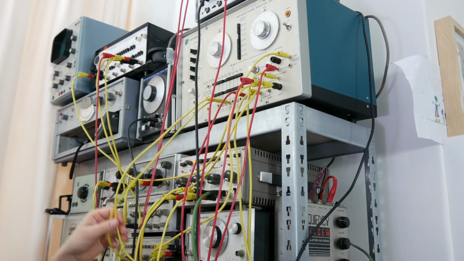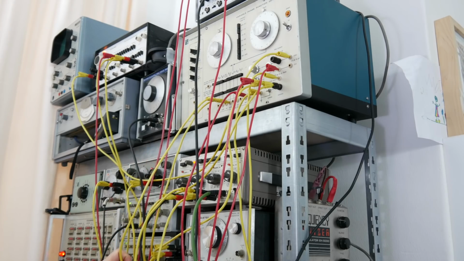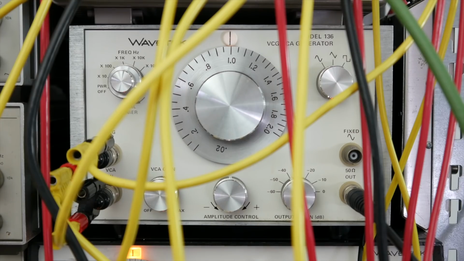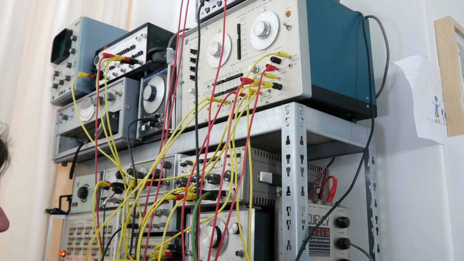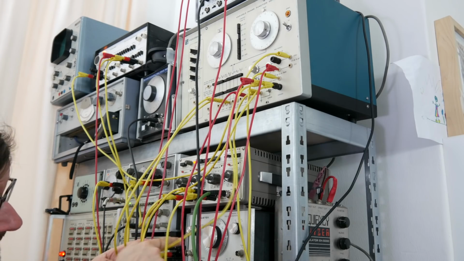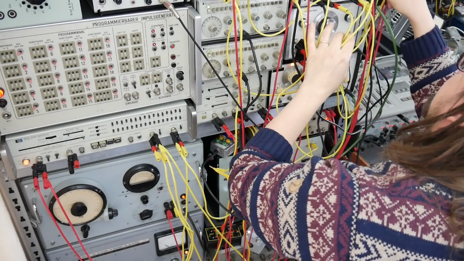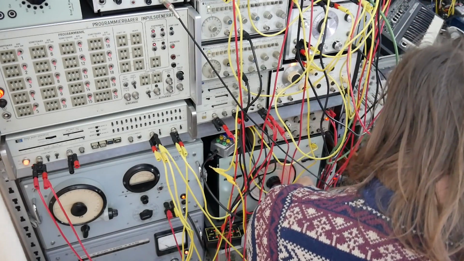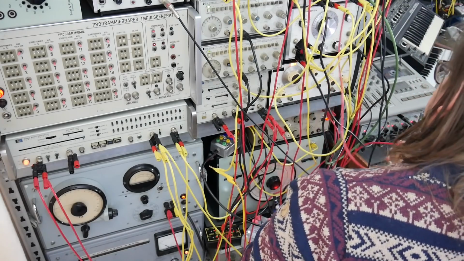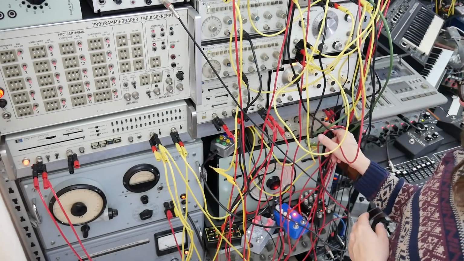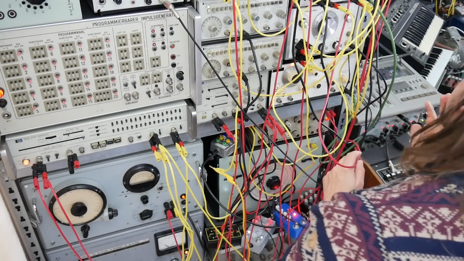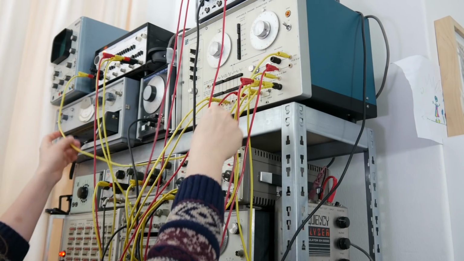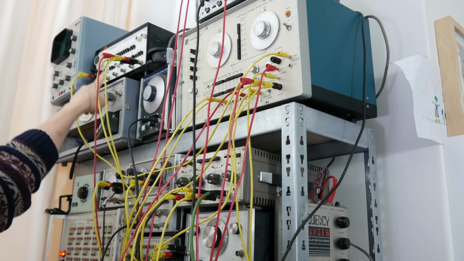Because I've got outputs of this running into the VCA of this WaveTech oscillator, I've got another output going into the pitch of this WaveTech oscillator, and I've got another output running into a switch that I have here, which switches between 2 signals, but more on that later. I've got another output that adjusts the pitch of an oscillator right here.